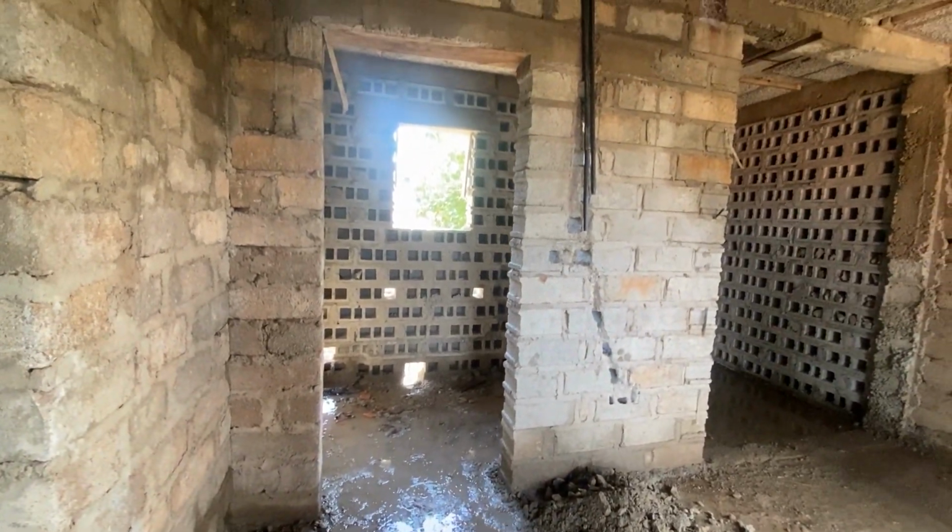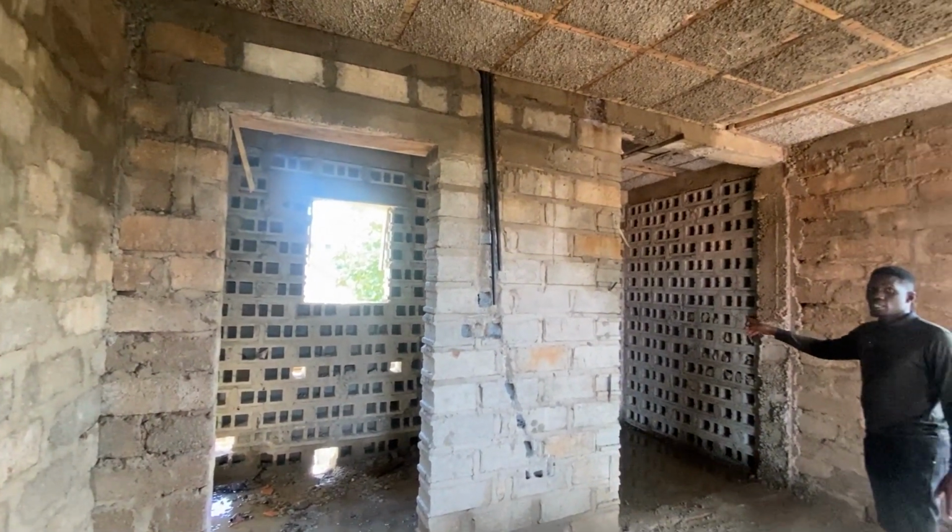We have wardrobes here. Wardrobes are going to be here.